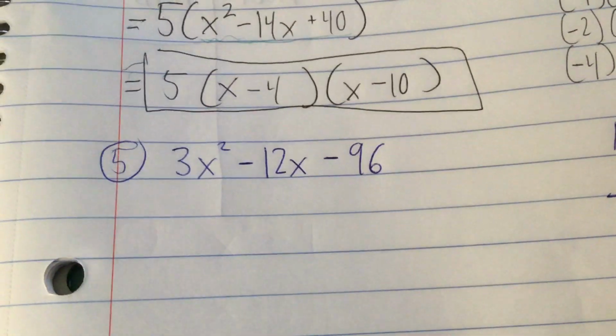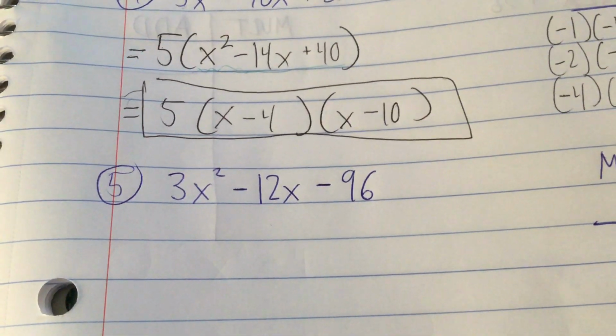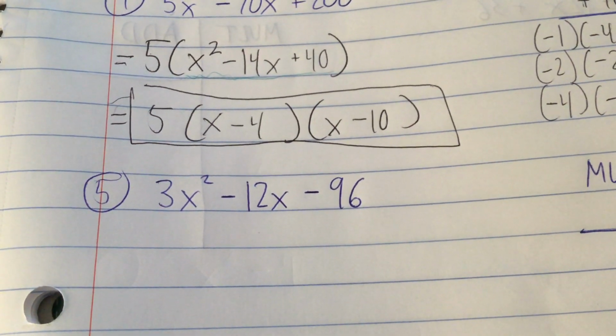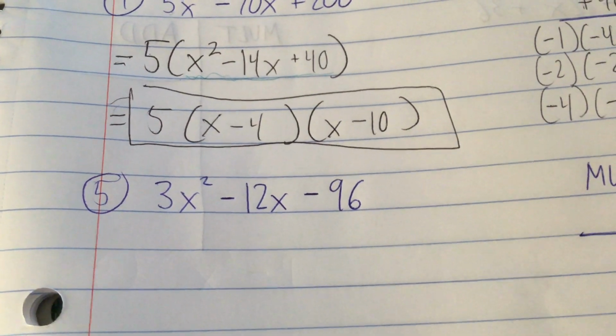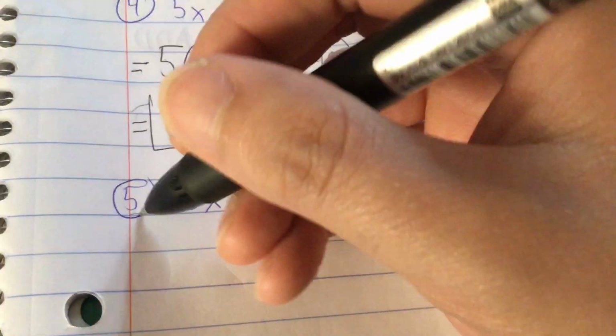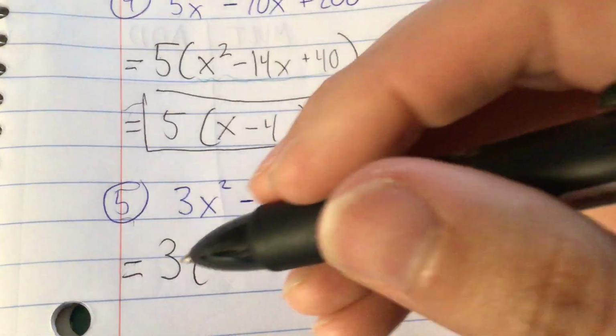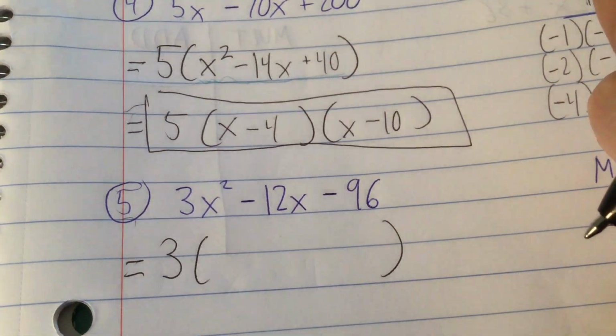Okay, so let's take a look at number 5. So I want to see what can I do in this first step. I'm going to factor out the GCF, which is 3 in this case. Right? 3 times what is 3x squared?